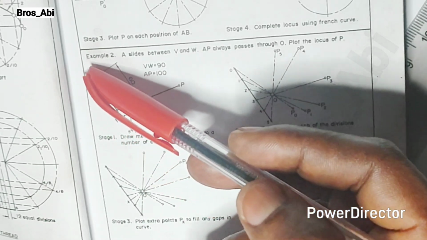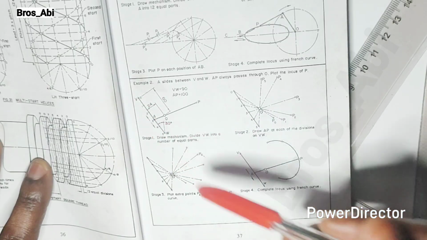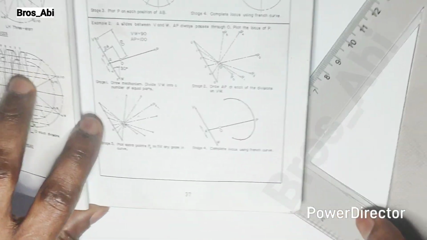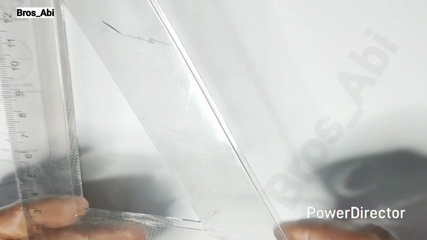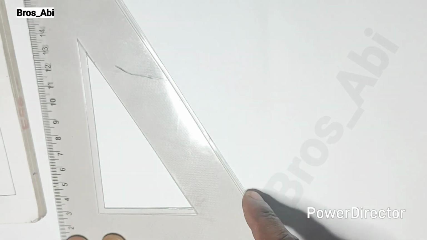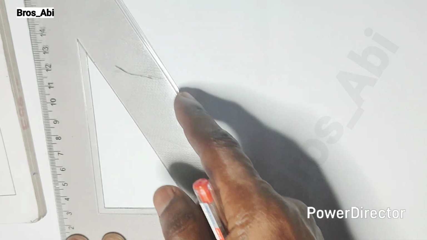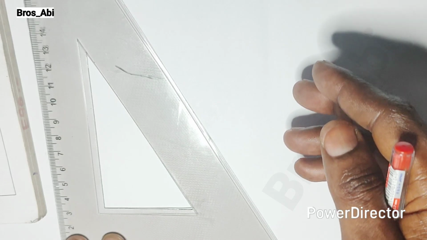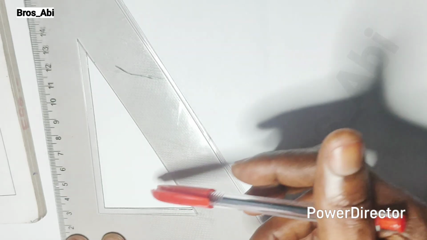To have this line 30 degree to a vertical line, we will use this 60 degree set square. When this part cuts angle 90 into two different angles, it cuts it into angle 30 and angle 60.